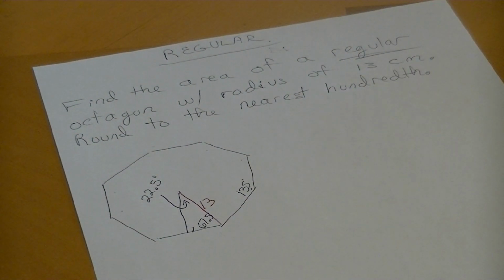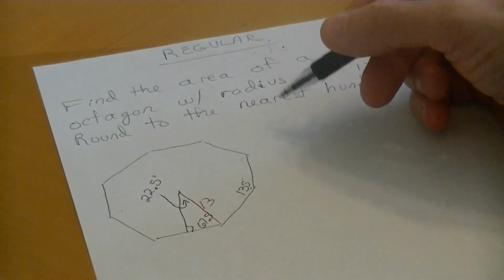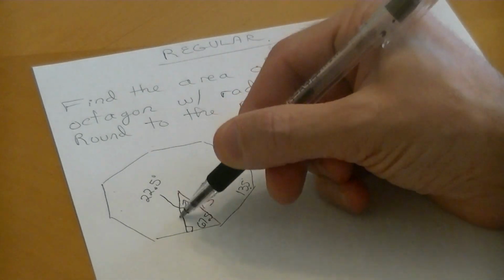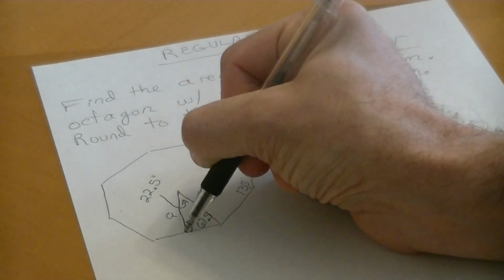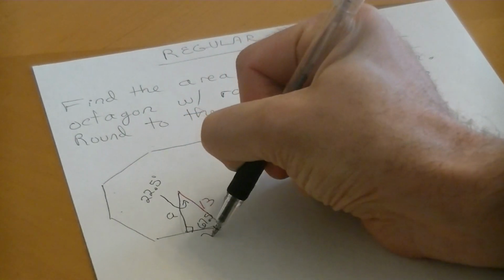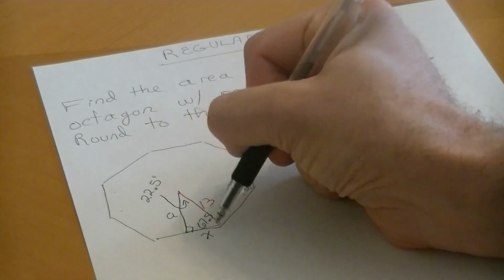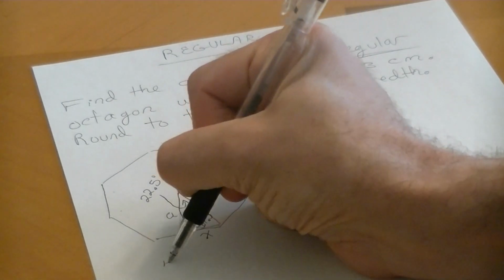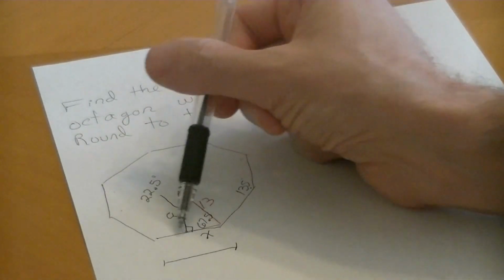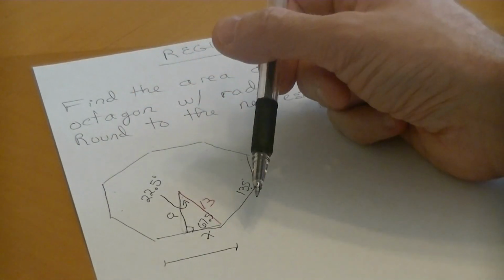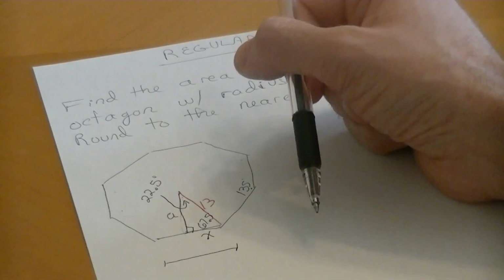Yuck! Not a special right triangle. Nothing special about that, so this is going to be a little more work. We need this apothem. I'll call it A for apothem. And we need to know the bottom of this right triangle. I'm going to call it X. Because if we could figure out what X is, we could double it to get the bottom of the octagon. Remember, the apothem bisects the side. So if X is 2, this would be 4.